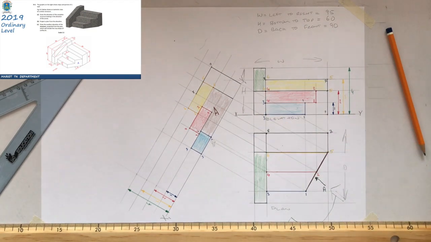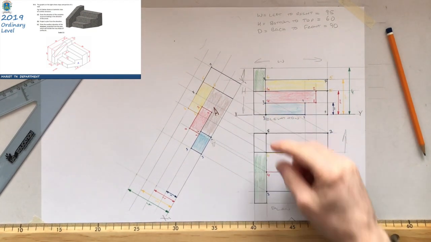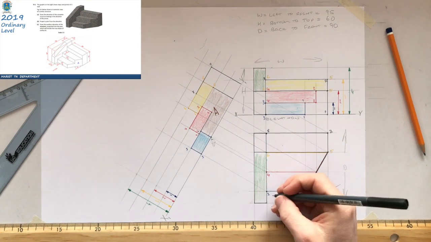So we've got the front part of this sloped edge, these points here, this rectangle here, and we've got the top, which will be at the back, and then we've the sloped edge itself. So we're going to go ahead then and start trying to find these different points. Again, I'm going to start down here.